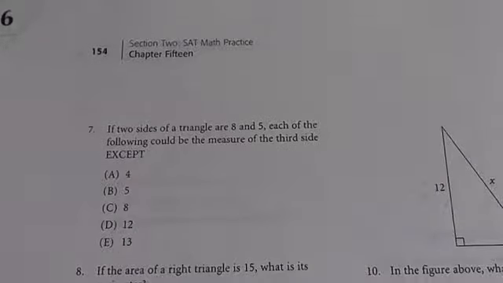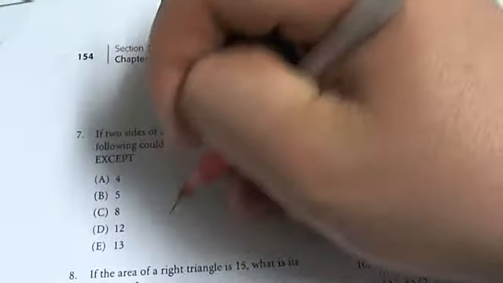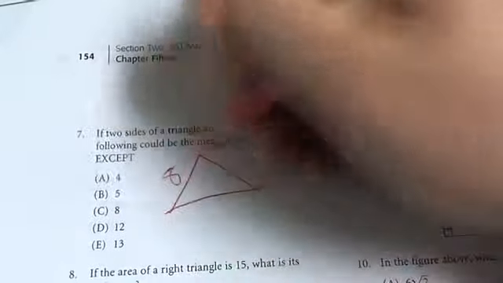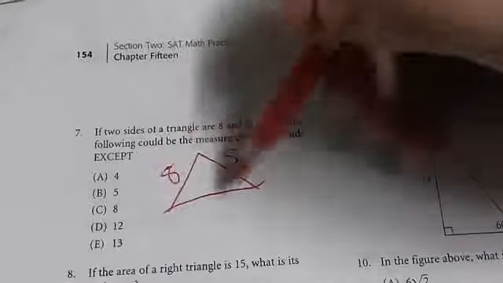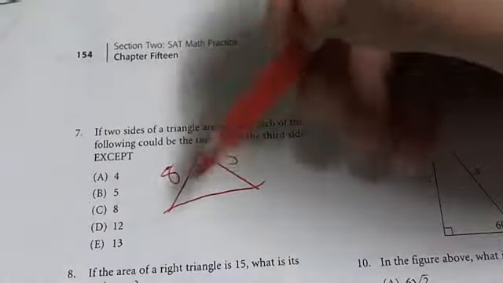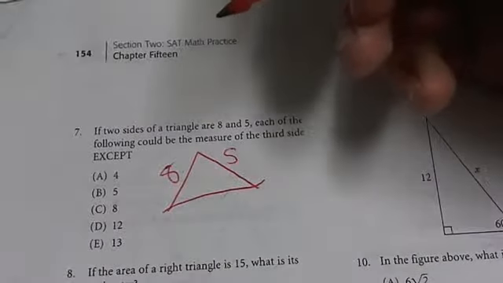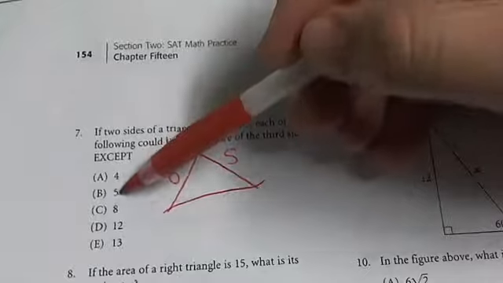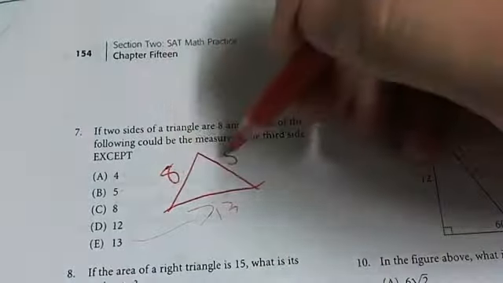Alright, number 7. If two sides of a triangle are 8 and 5, each of the following could be the measure of the third side except. So we have 8 and 5. So again, remember, the sum of two sides has to be greater than the other side. So 8 plus 5 is 13. So 4 can be A because it's less. That's less, that's less, that's less. But 13, we put 13 here. 13 is not greater than 13. So the answer is E.